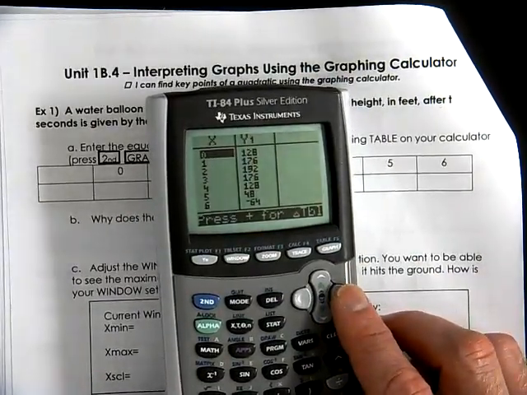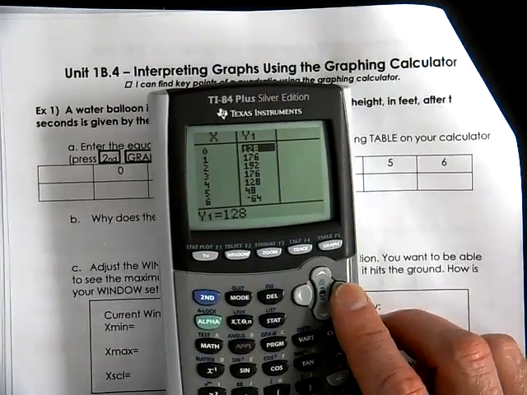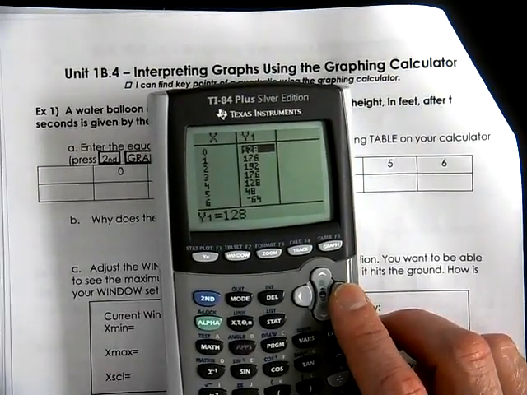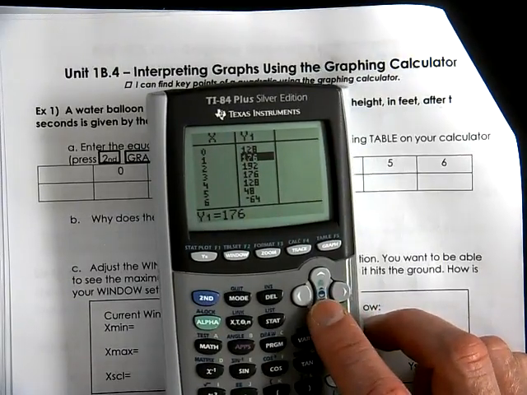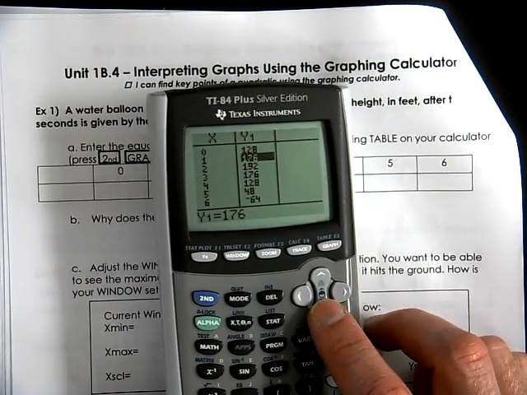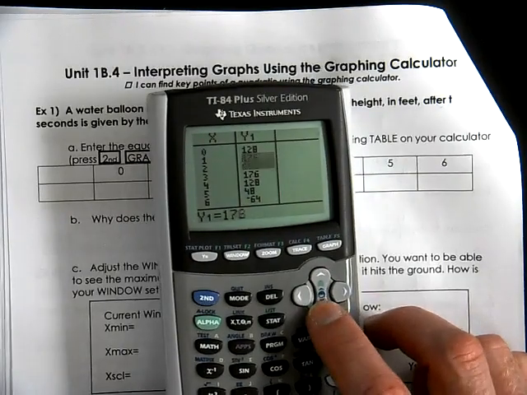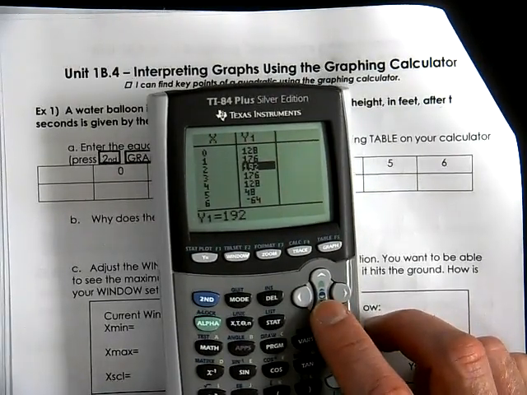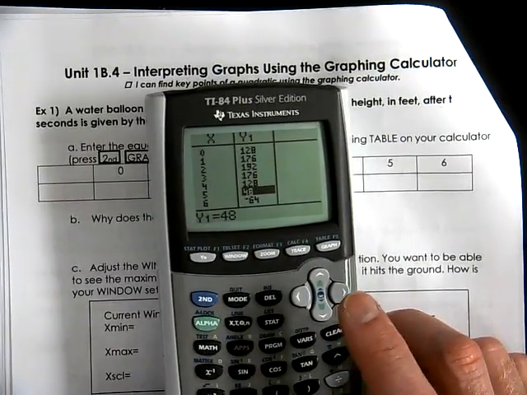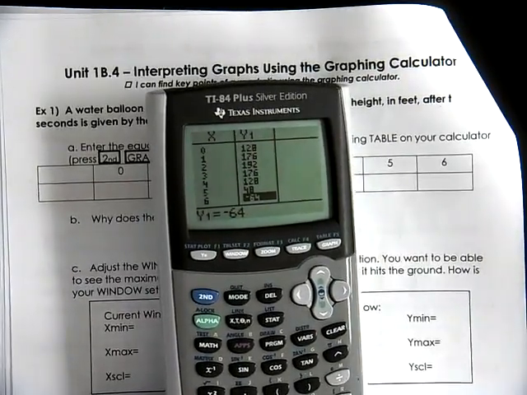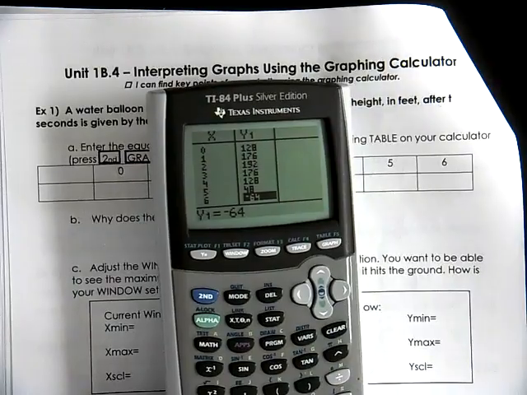So at 0 seconds, the water balloon is at 128 feet. It hasn't really been thrown yet. After 1 second, the water balloon goes higher. We're at 176 feet. 2 seconds, it seems to be at the highest point. And then it starts to come back down, and eventually it's below 0.